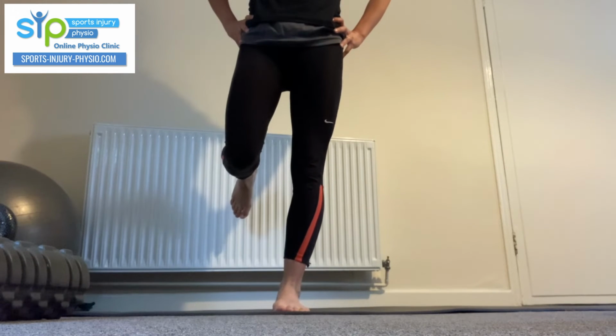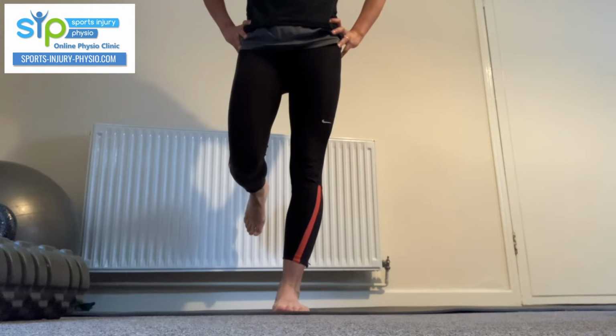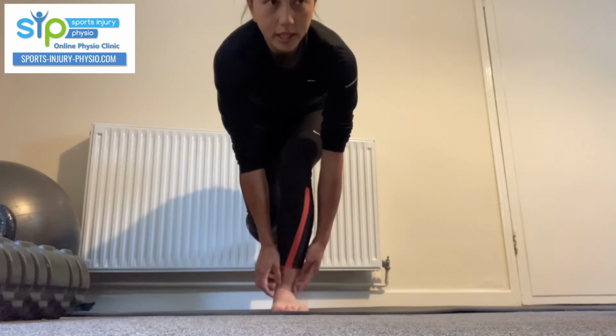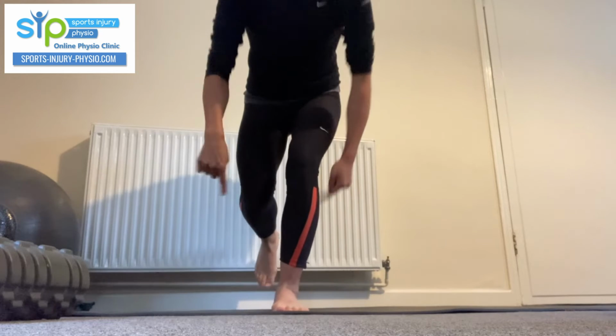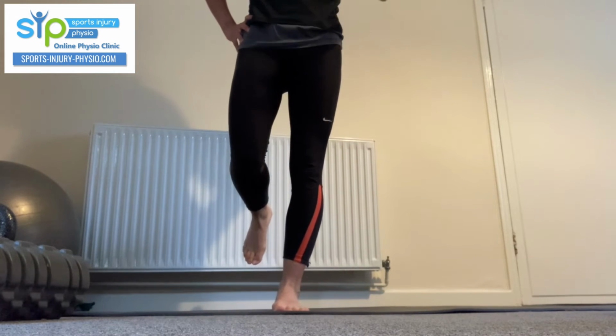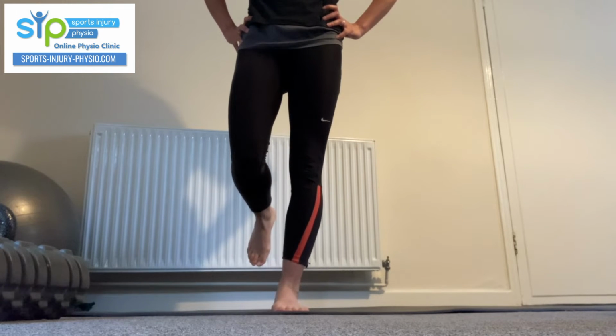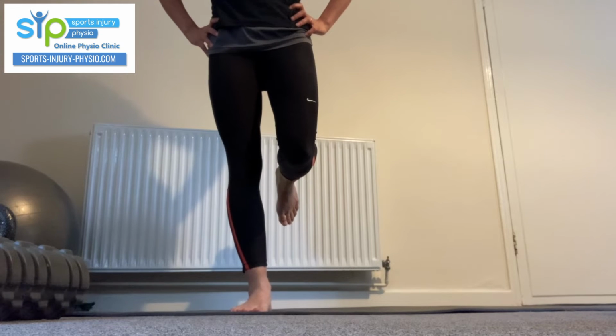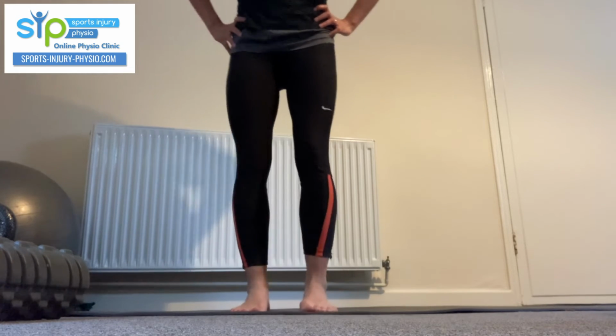Static balance is nice and easy to test. Sometimes when you sprain your ankle, you disrupt all the sensory receptors in your ligaments and around the soft tissue that tell your brain what your ankle is doing and help you to balance. So if you test yourself standing on one leg with your eyes shut and compare it to how well you can stand on one leg on the other foot, sometimes people will find that actually their balance is not quite as good. And that's another reason that sometimes people will sprain their ankle again, because they haven't rehabbed their static balance.